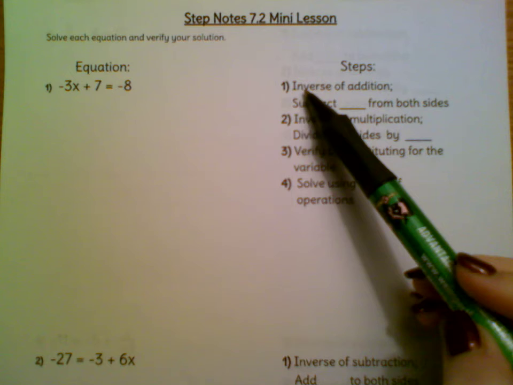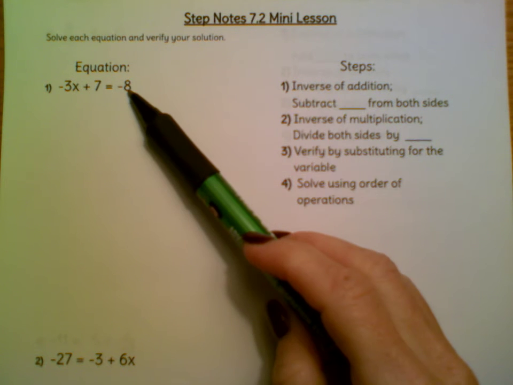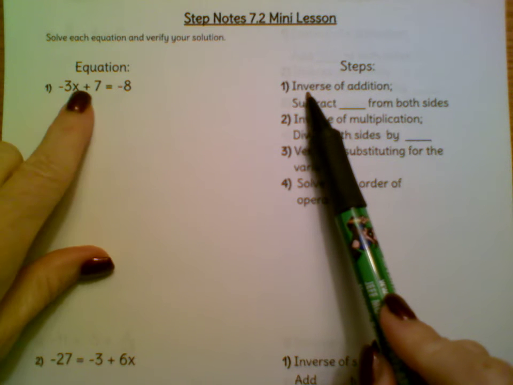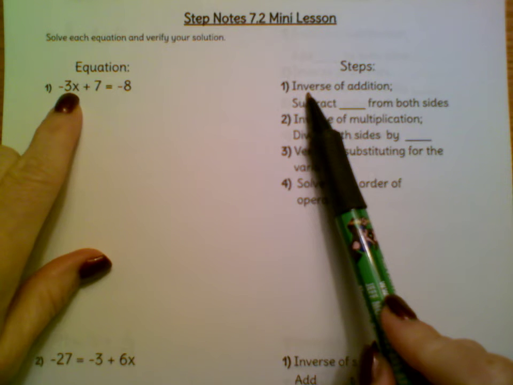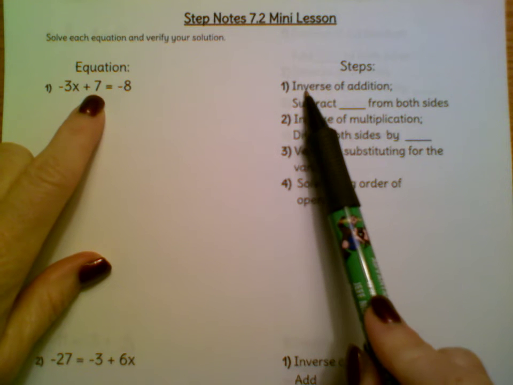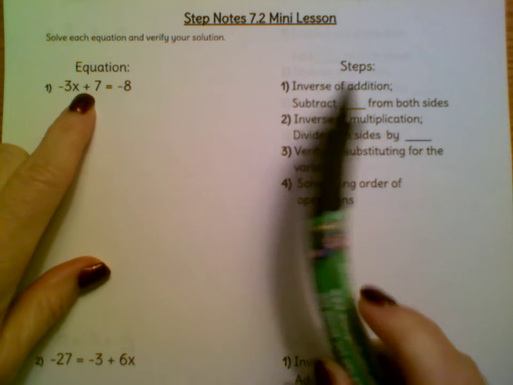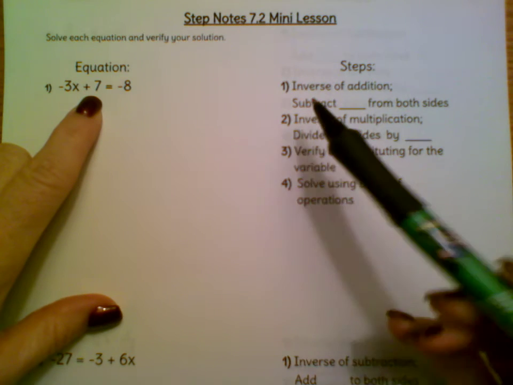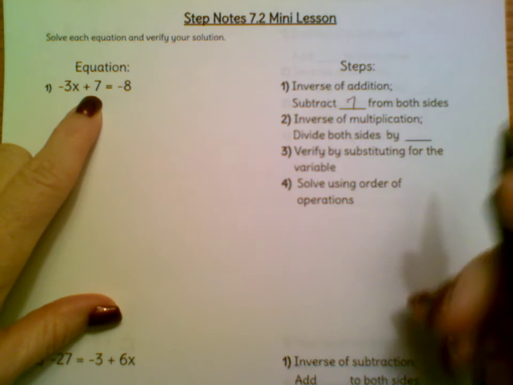So I have the steps over here. When we look at this, the piece that is not attached to the x is the piece we're always getting rid of first. So I need to do the inverse of addition, because this is adding 7. So I'm going to do the inverse, which is subtract 7 from both sides of my equals.